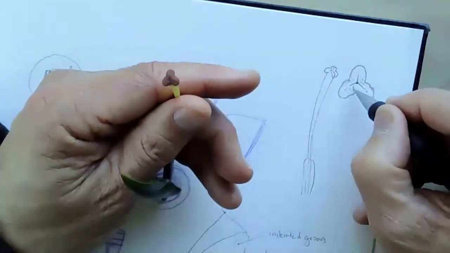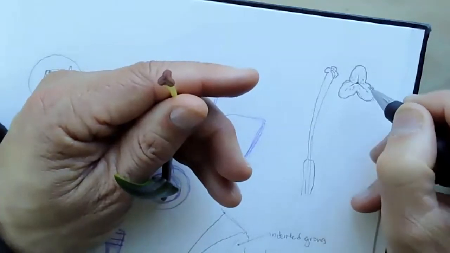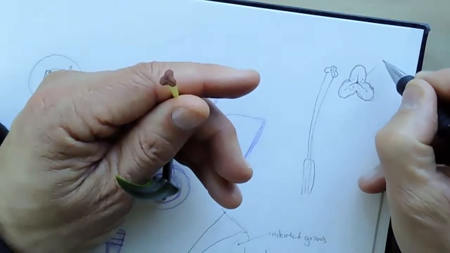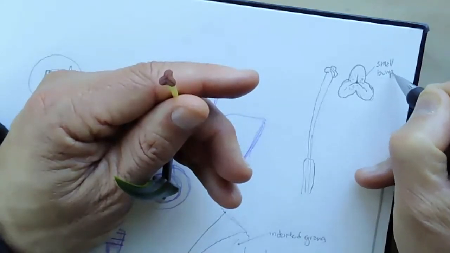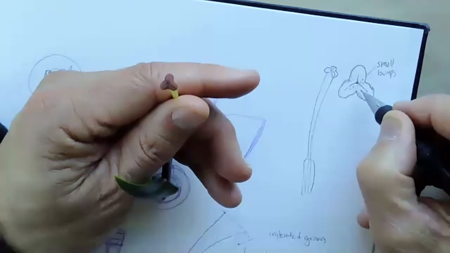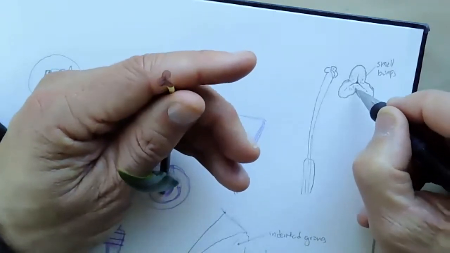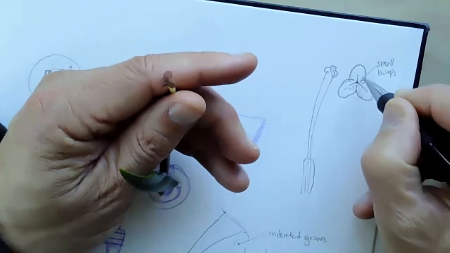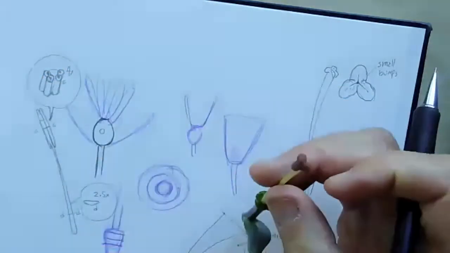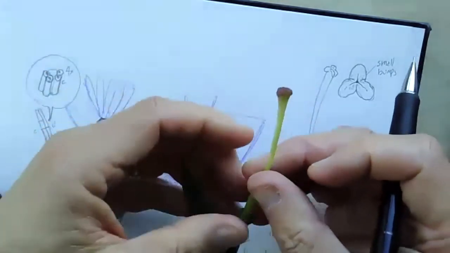I want to get in there and paint that because that's a wonderful color. Small bumps. There's a little bit of a seam that comes in here, here, and here. And this is the sort of thing, if you get this under a magnifying glass, it's really fun.